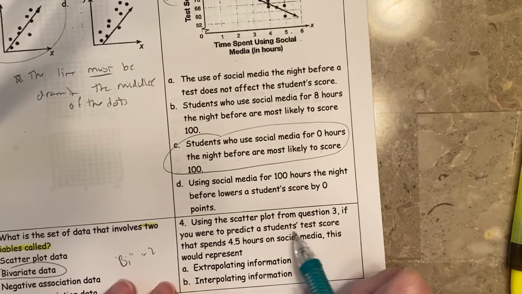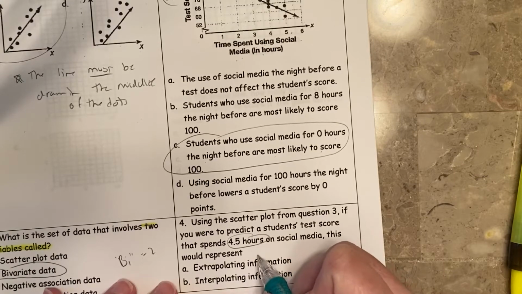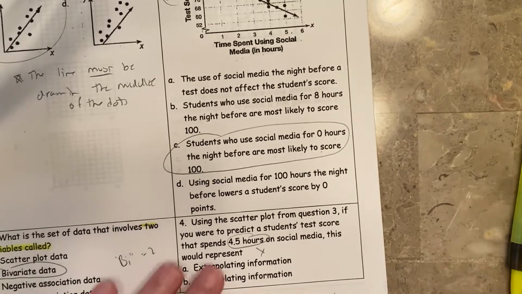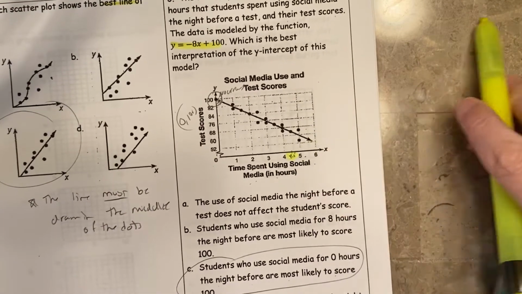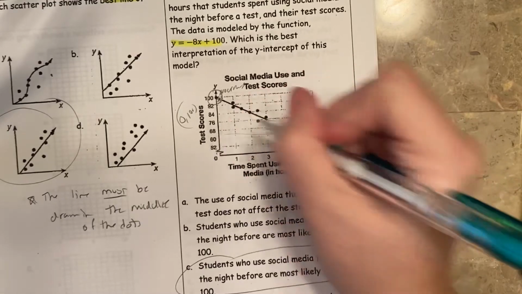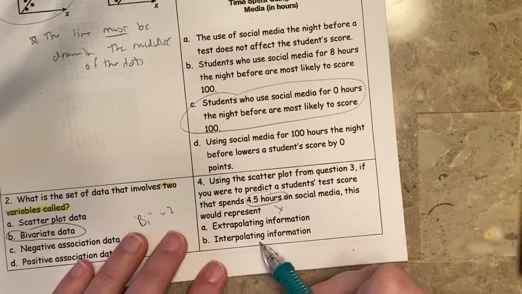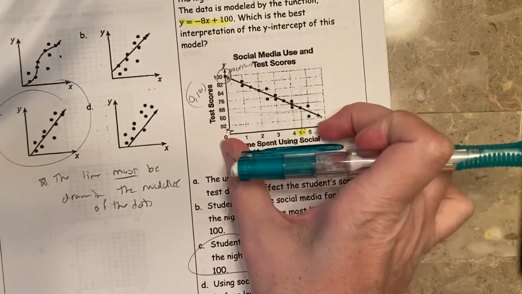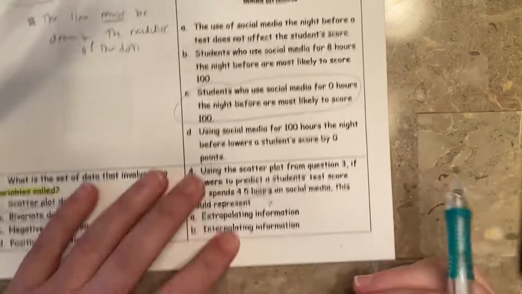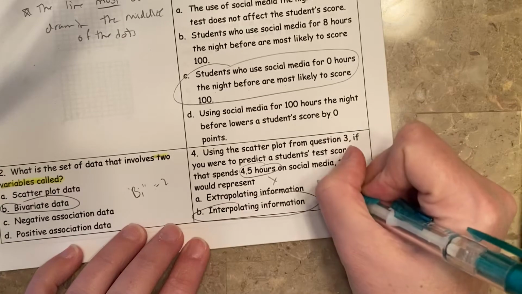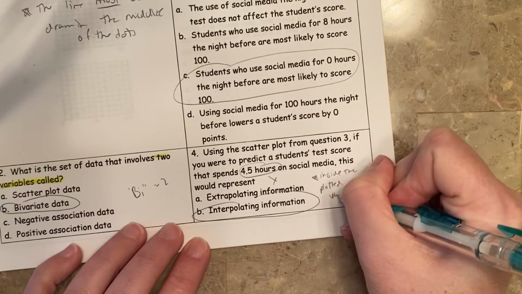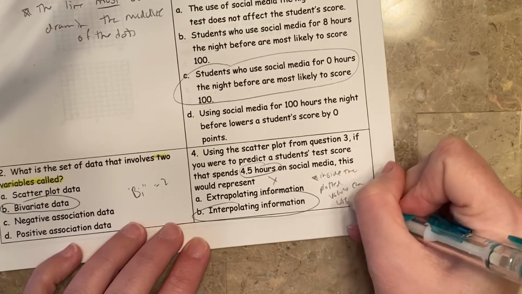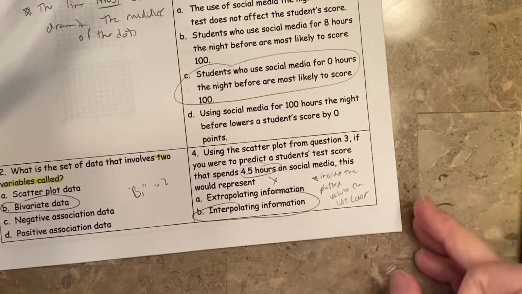Using the scatter plot from question 3, if you were to predict the test score of a student that spends 4.5 hours, that's going to be your X. So 4.5 is going to be basically right here. I can go up and I can go over. Would you be extrapolating or interpolating? Because it's inside the plotted values and you can use your line of best fit to get your answer, that's going to be interpolating.